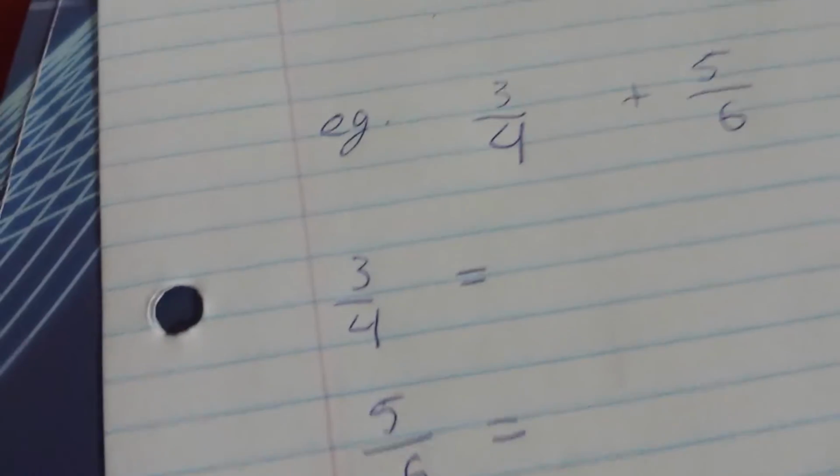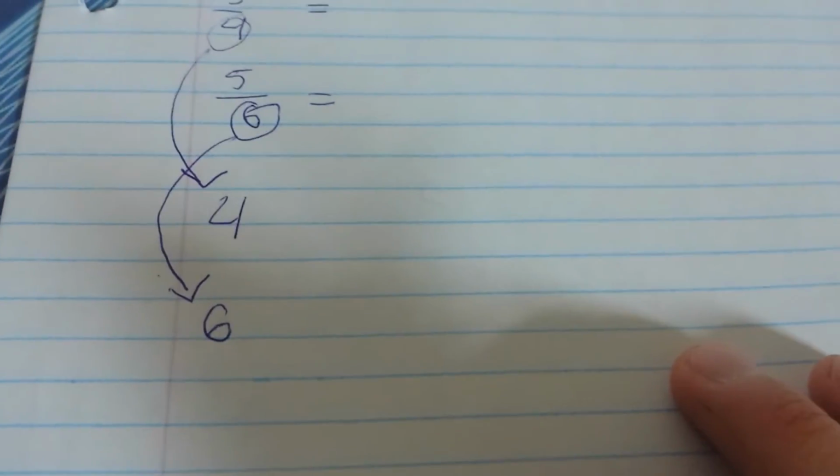So how do you do that? Well, basically, you take both denominators, so the 4, for example, so here's the 4, and the 6, okay, and so now I'm going to find the lowest common multiple between 4 and 6, right?